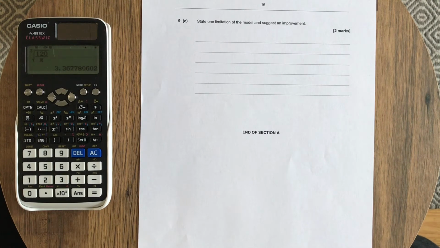So in this case, we are going to explain that actually that would be a limitation.